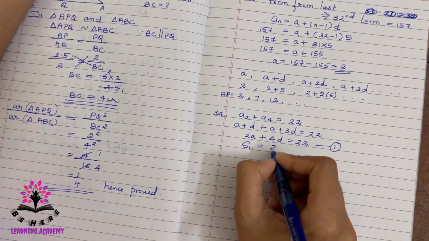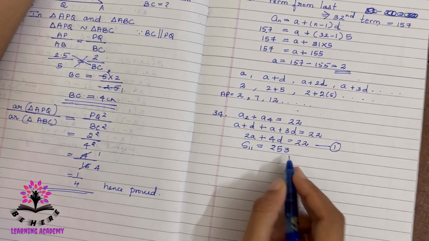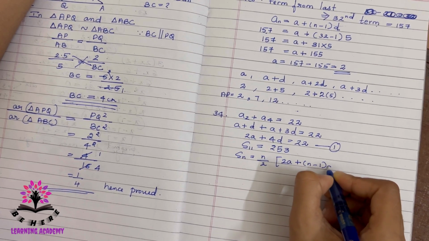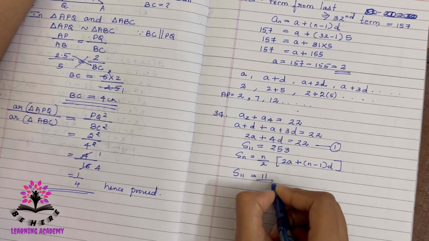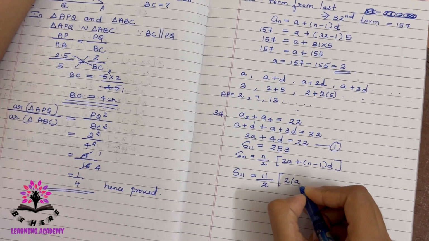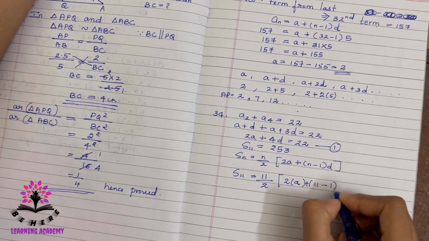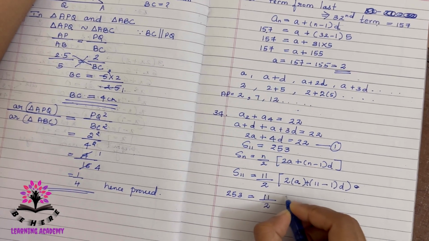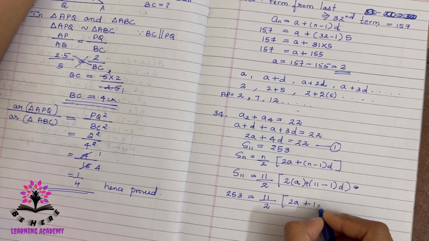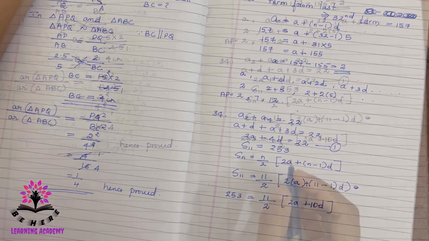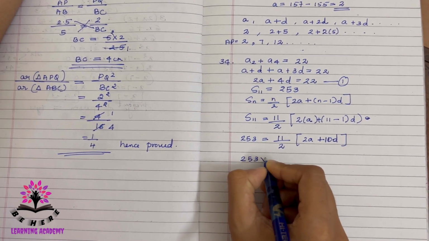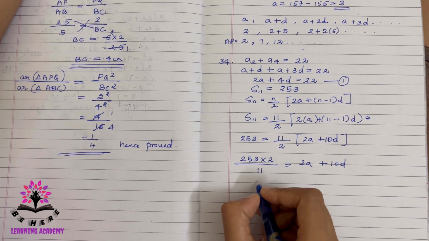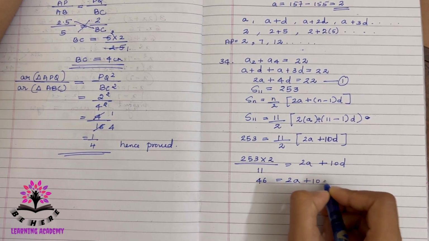And the sum of 11 terms is 253. It is given in the question. So let us apply the formula here. Sn is equal to n by 2 into 2a plus n minus 1 into d. So S11 is equal to 11 by 2 into 2a plus 11 minus 1 into d, that is equal to 253. Further solving, it is 11 by 2 into 2a plus 10d. Further, I can solve this as 253 into 2 divided by 11 is equal to 2a plus 10d. Here after substitution the answer will be 46, that is equal to 2a plus 10d. I'll name it as equation 2.